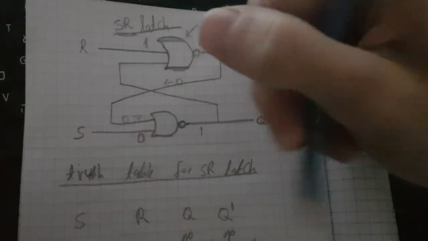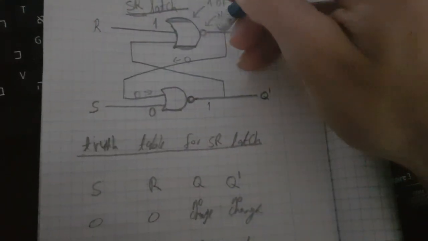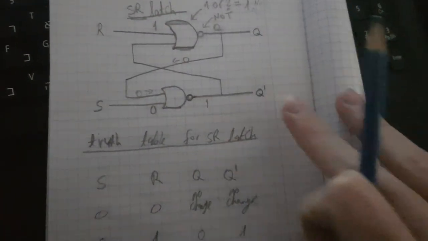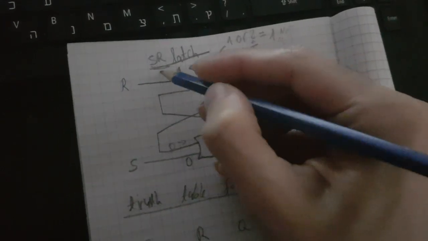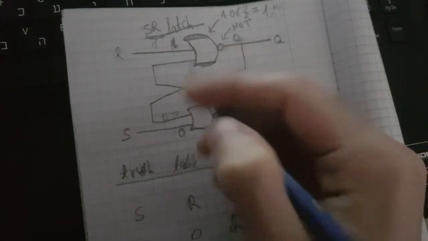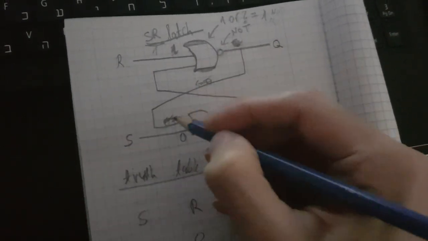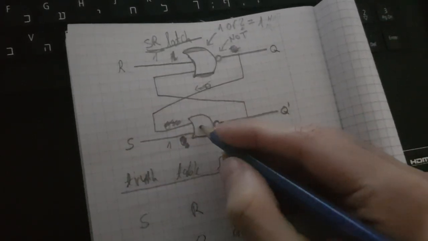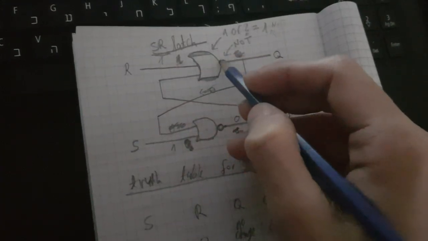Just to test if we understood it correctly, let's assume another case. Let's assume that this is 1, and the other one is 1 as well. This one will be 1 and the NOT makes it 0. And this is 1, so this must also be 1, so this is 0 again.